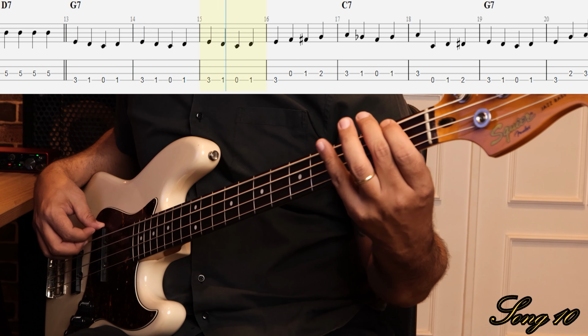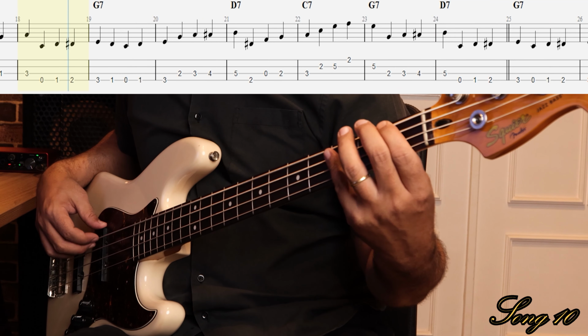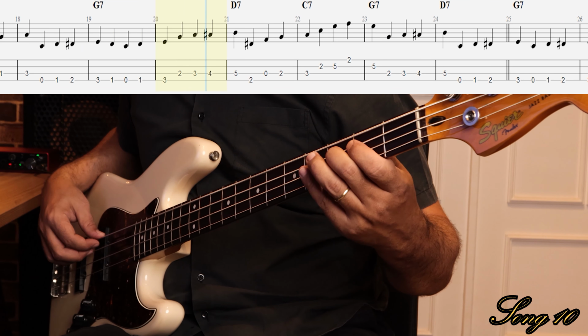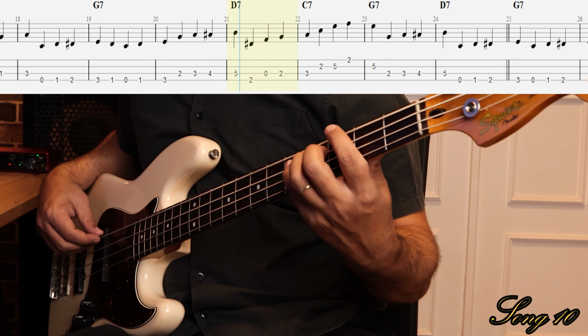For this lesson, I've prepared 4 different walking bass variations for you to try out. Pay close attention to the differences between them and feel how each variation changes the groove. I know things are starting to get a bit more challenging, and that's a good thing.